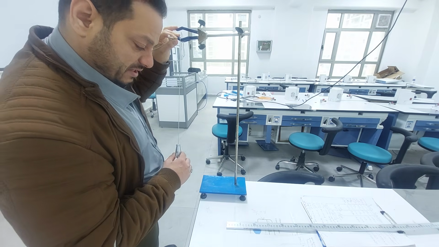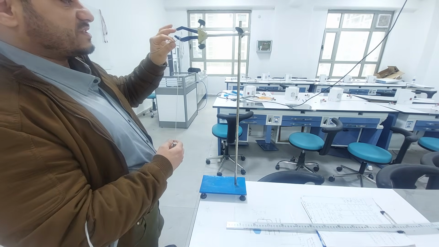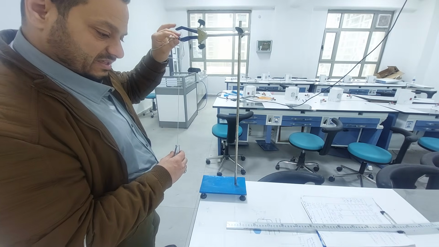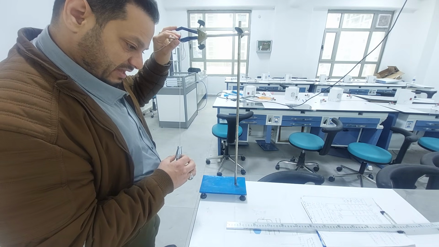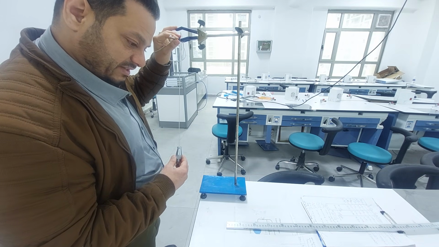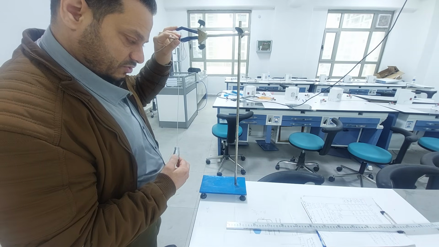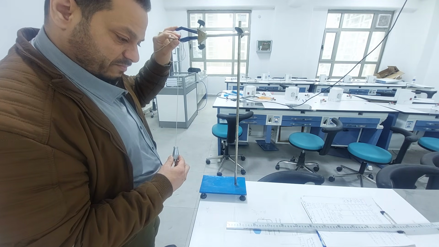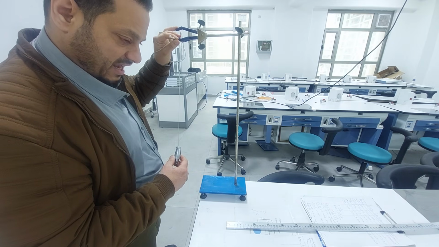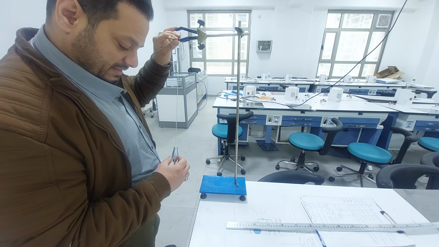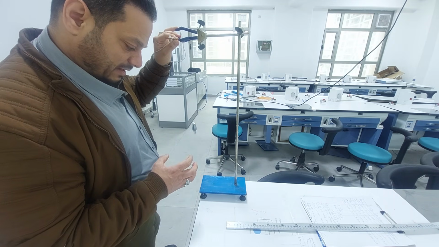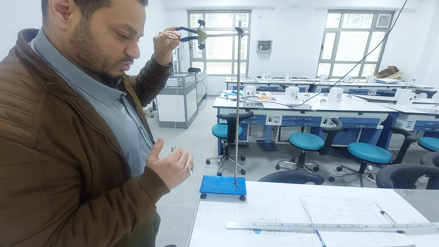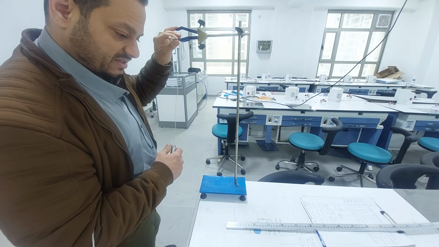What is the frequency? The frequency is how many oscillations this body will do. For example, when I say the frequency is 10 or 20, this mass will go and back 10 or 20 oscillations.